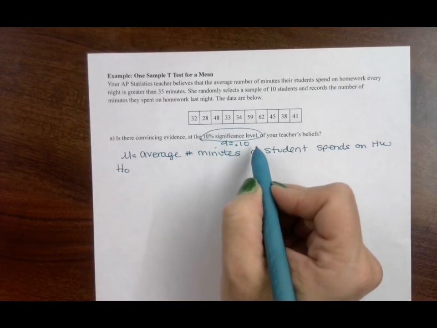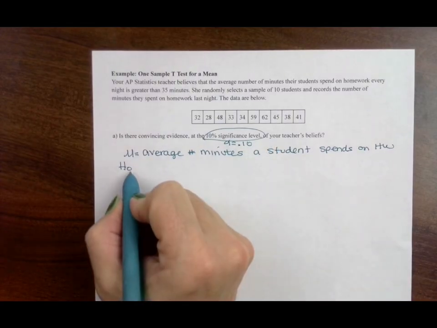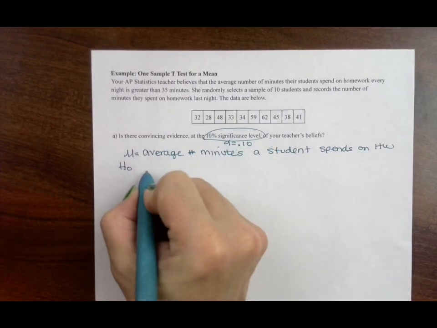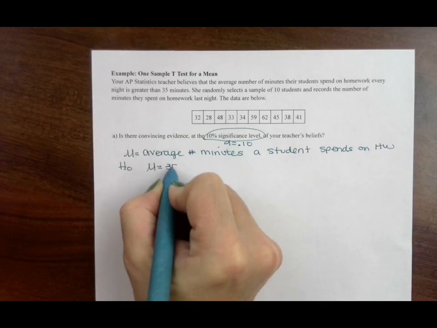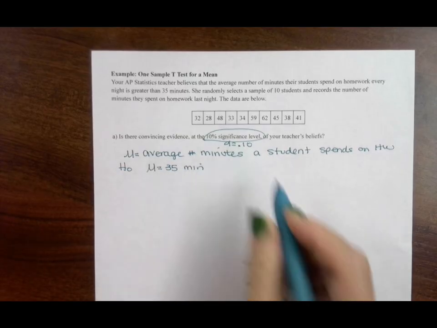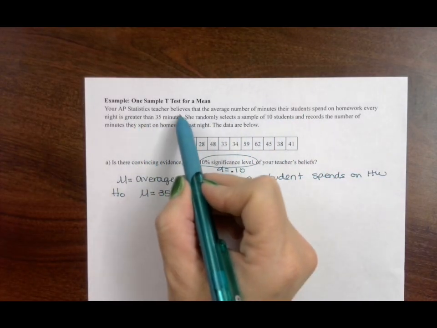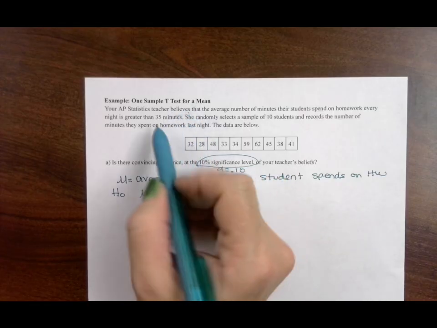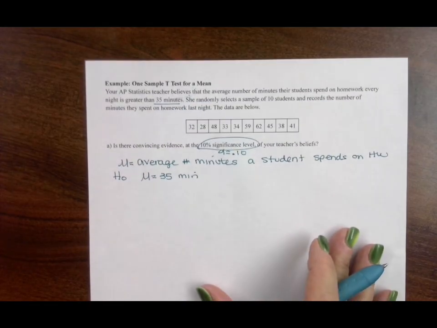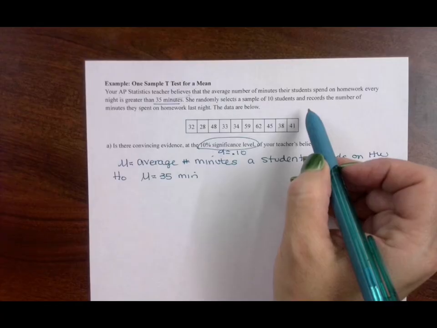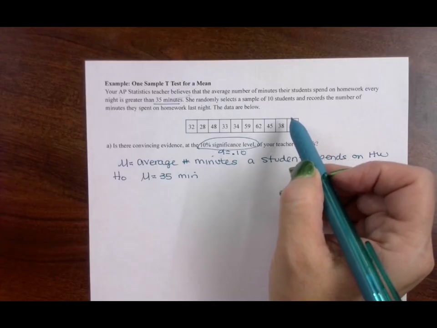And this is a test, and we know this because it tells us right here significance level. So my null hypothesis here is that the average student spends 35 minutes. And it tells me that up here. So the teacher believes, so this is my claim, that they spend 35 minutes on homework. She randomly asks some students how much they spend on homework.